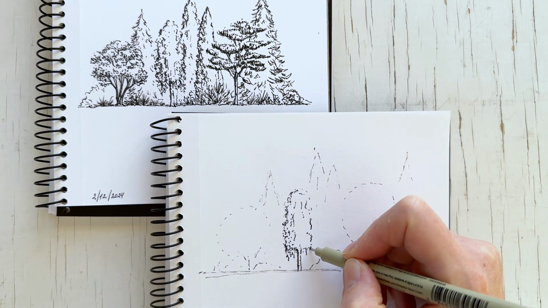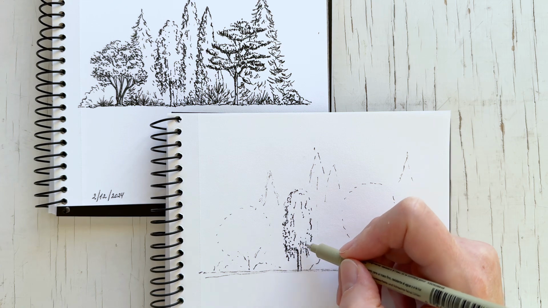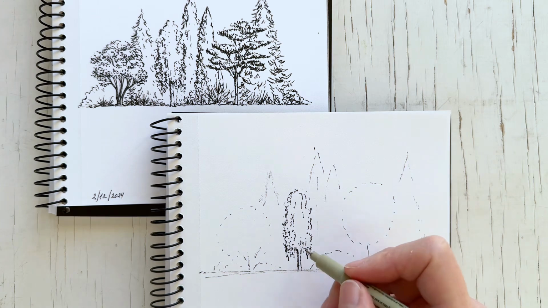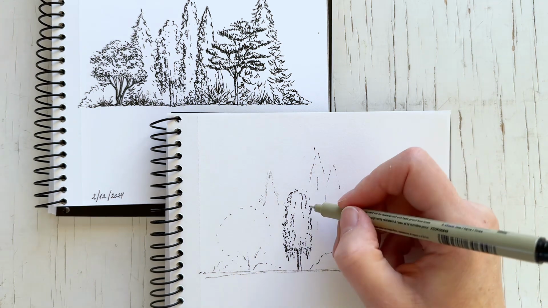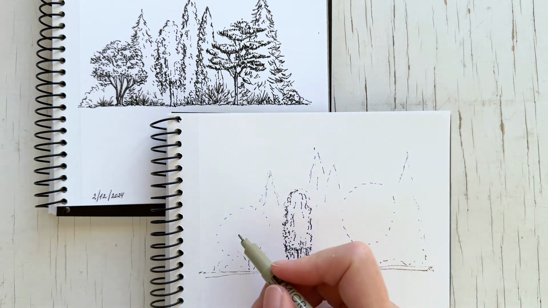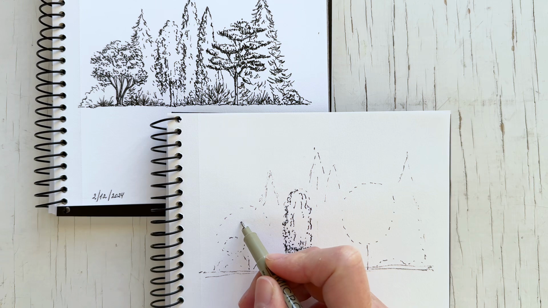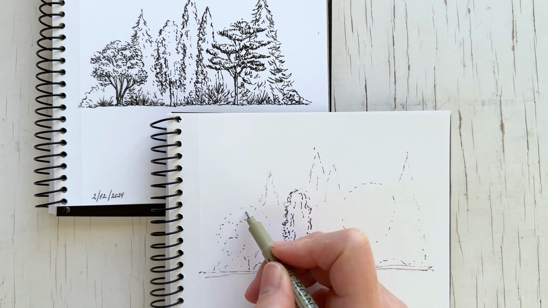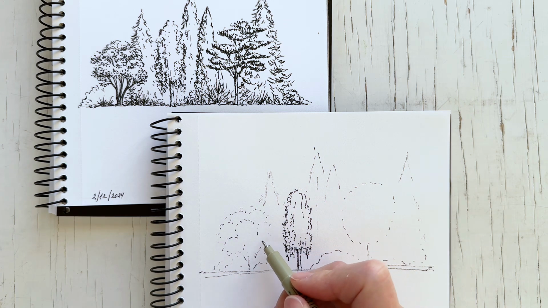And as you see, I concentrate my lines closer to the ground, and the top of the tree is pretty much highlighted. For the round-shaped tree, I'm going to draw smaller round shapes inside the larger outline. So I think it looks a bit like a bunch of balloons.